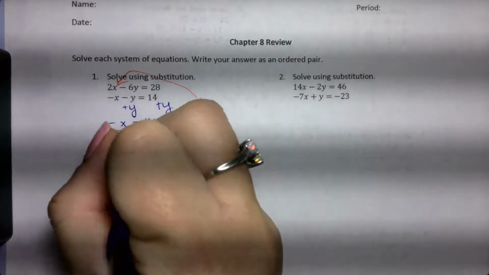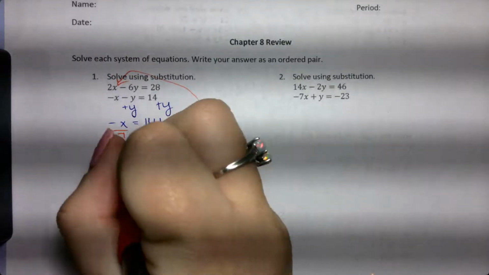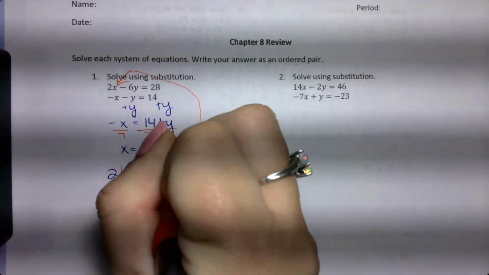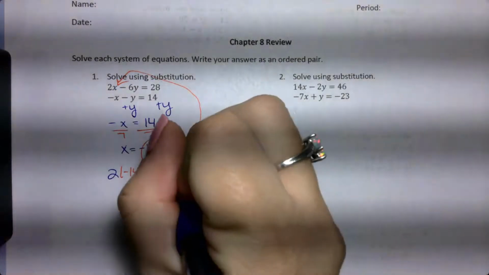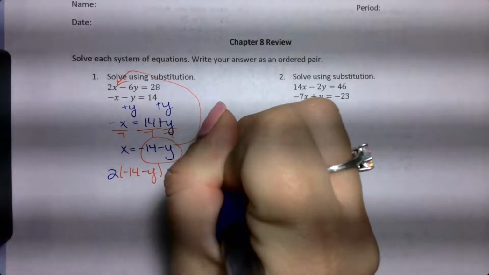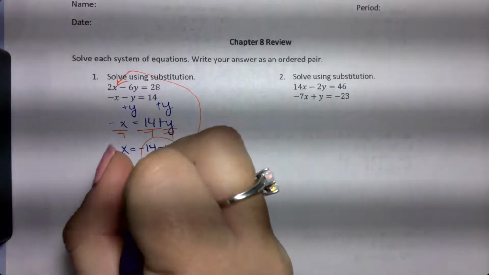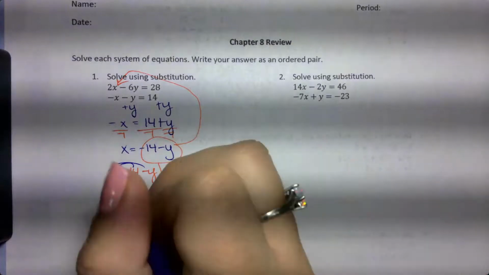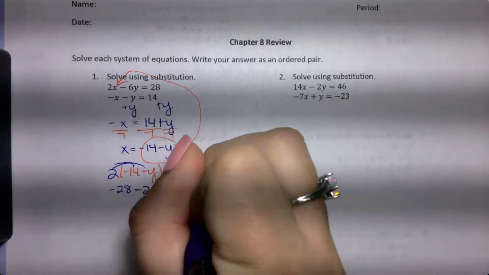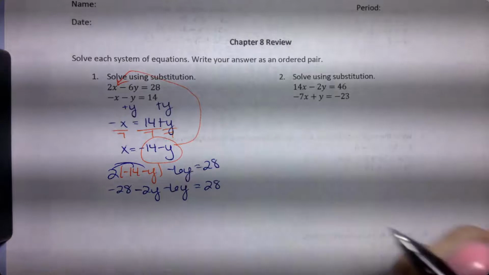This is going to get me 2 times negative 14 minus y minus 6y equals 28. I'm going to go ahead and distribute. That's going to give me negative 28 minus 2y minus 6y equals 28.